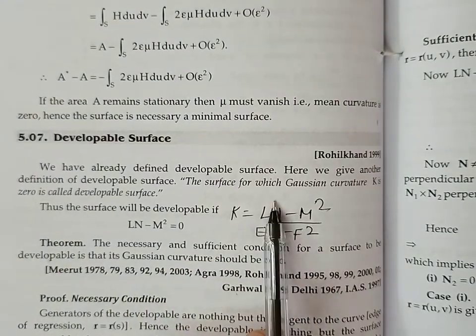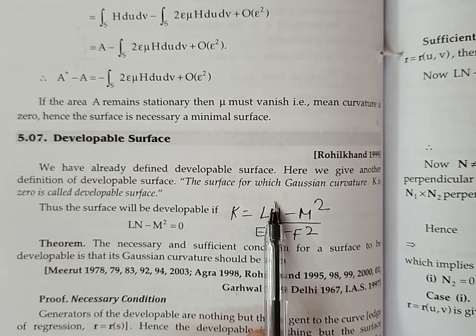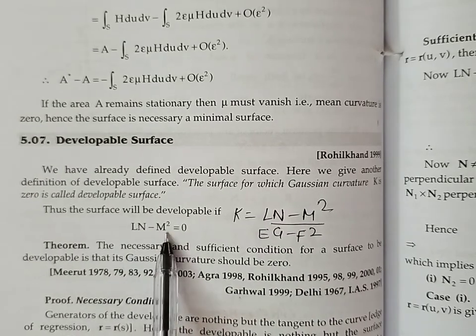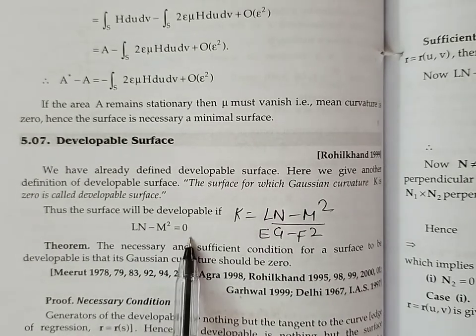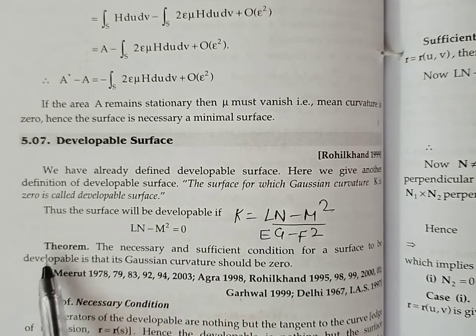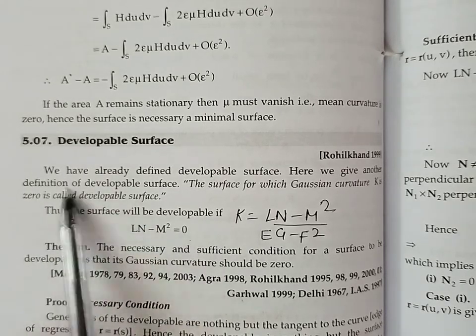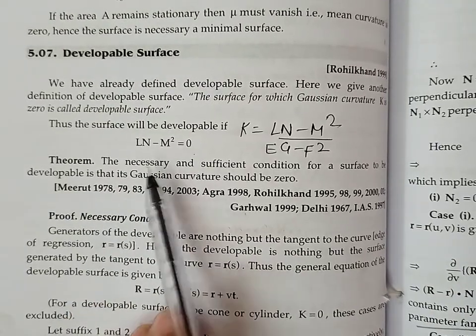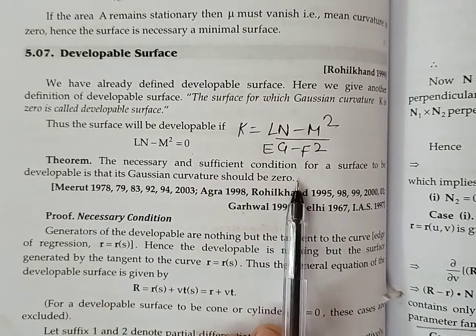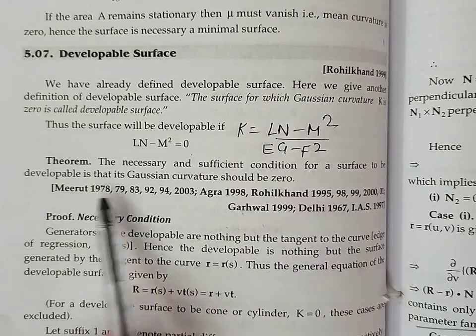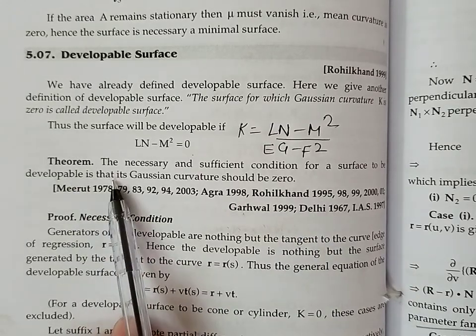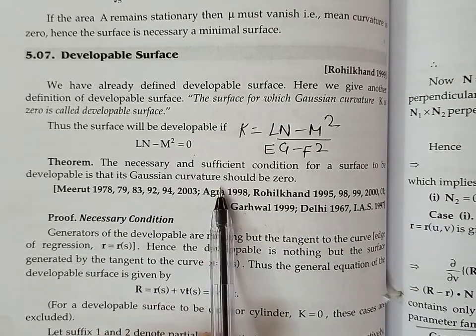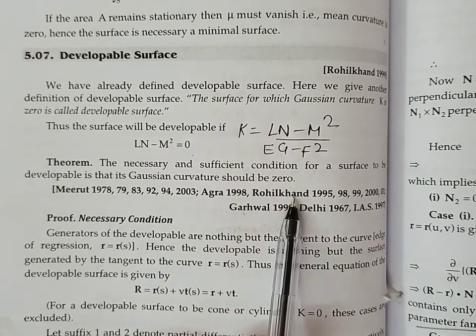So if this term is 0, from here we get ln minus m square, that will be 0. So we will do the theorem based on this definition. So the theorem is: necessary and sufficient condition for a surface to be developable is that its Gaussian curvature should be 0.